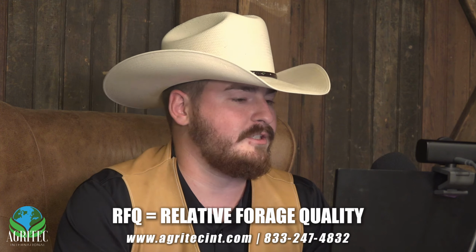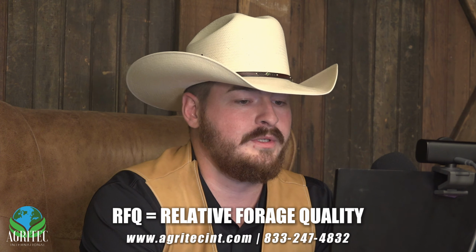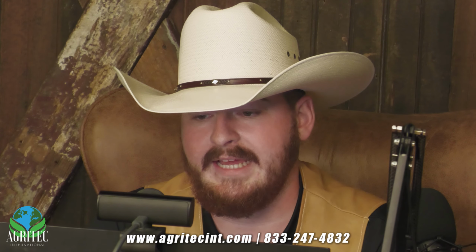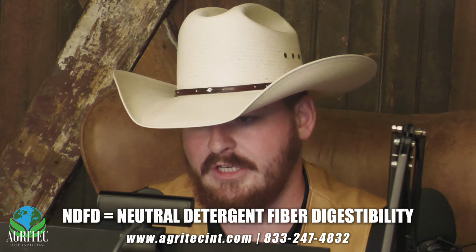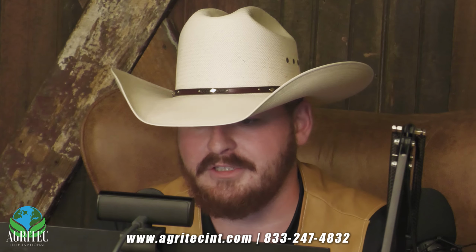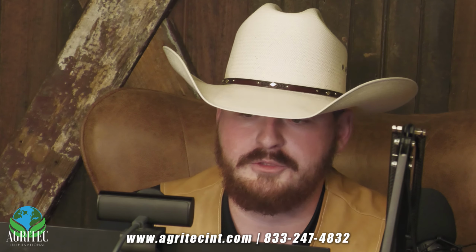Now, a better test that's quite a bit newer is RFQ, which is relative forage quality. It's a quite a bit newer index, and it definitely puts the digestibility, the NDFD, into the formula. Why that matters: cows don't just need tonnage, they need digestible tonnage. RFQ predicts performance much more accurately, especially for grasses.